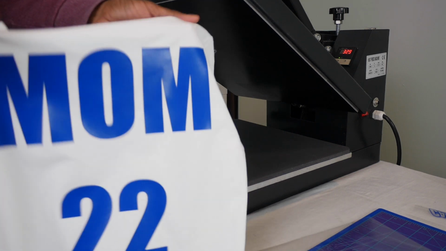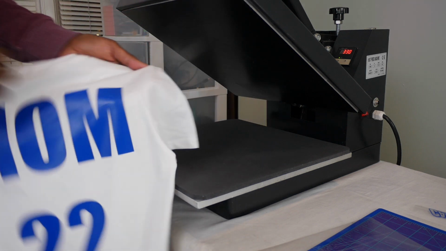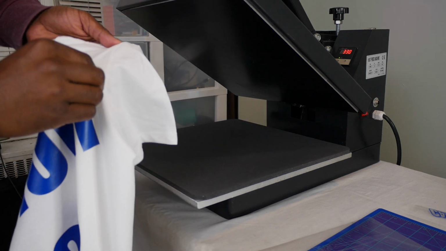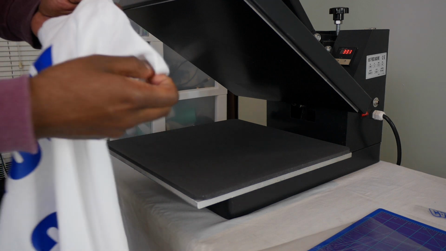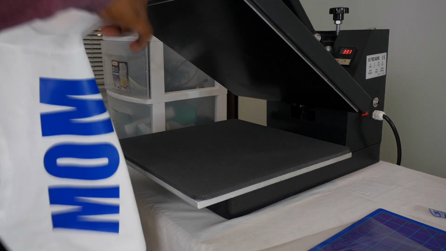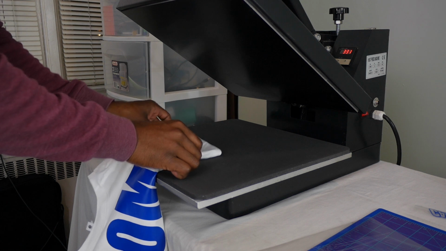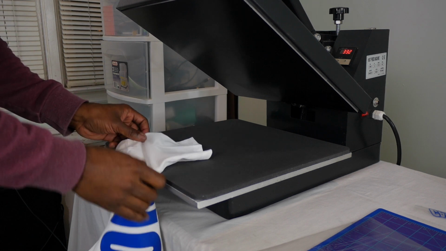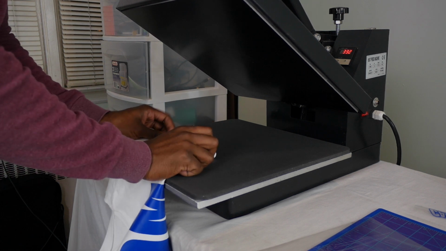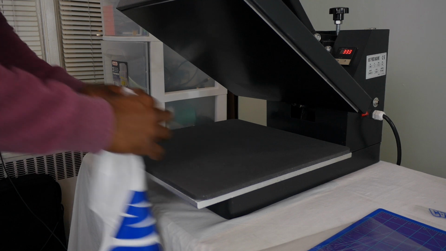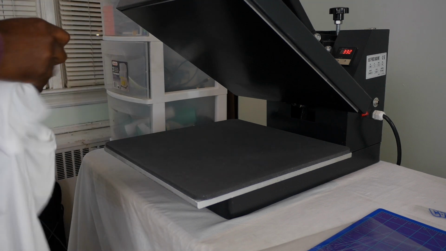Looks good right here. Mom 22, nice and big. Represent. All right, yeah, that's good. And then I'm gonna go ahead and put the small cabrini on the side if I can. This is where your hat press would come in handy. Let me go get my small pillow. Give me a second, guys.